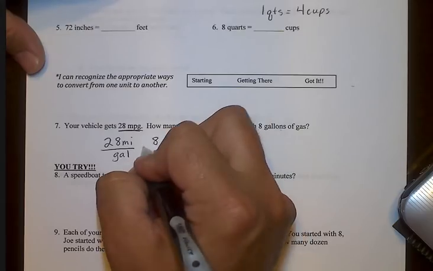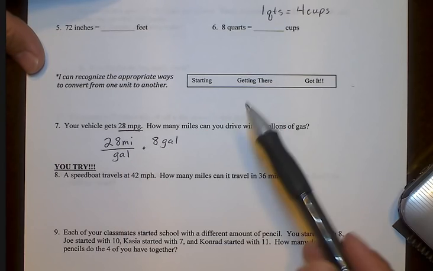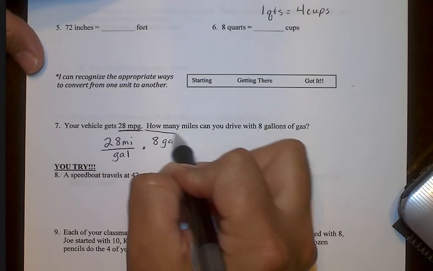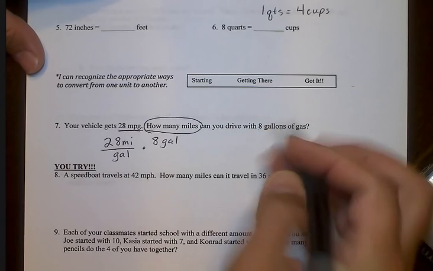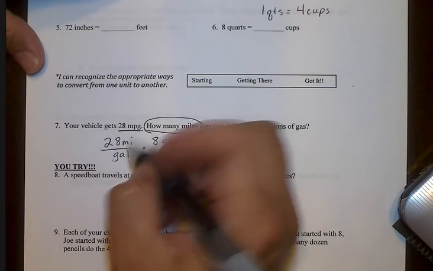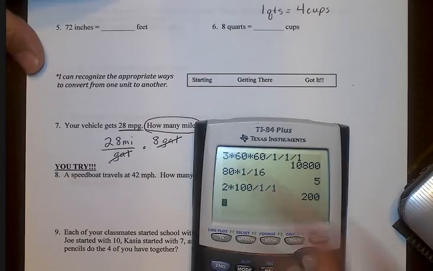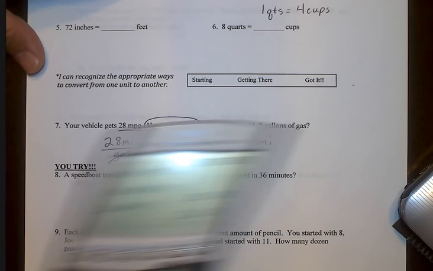8 gallons. Alright, and think about what we want our final answer to be in. It says right here in my question, how many miles? So that means in my answer, I want miles to be there. So my gallons cancel, and then I multiply straight across. So 28 times 8, nothing on the bottom, so really it's like divided by 1, 224.